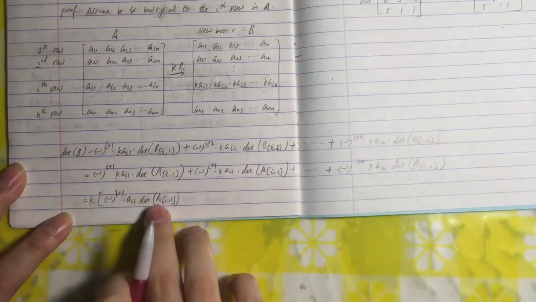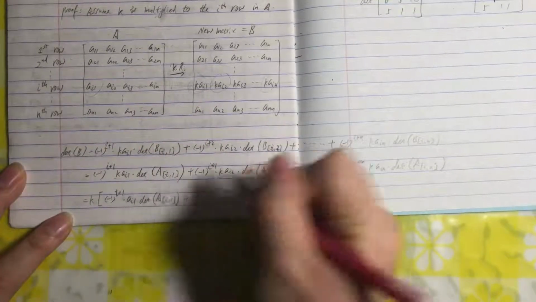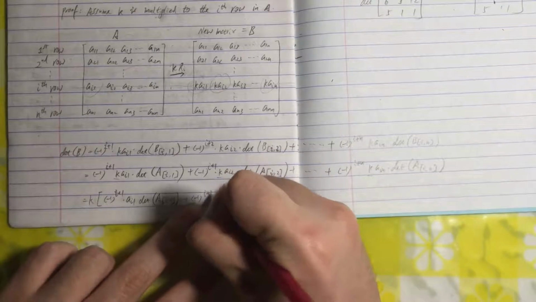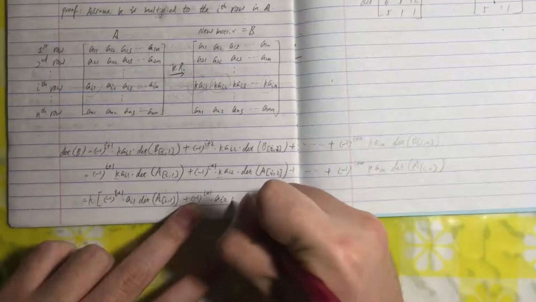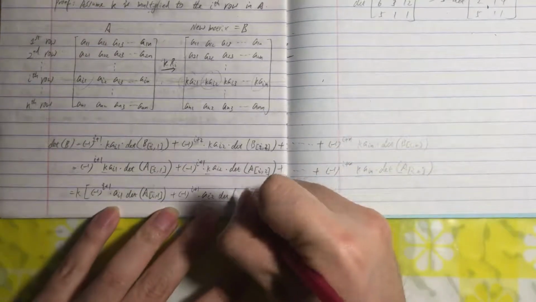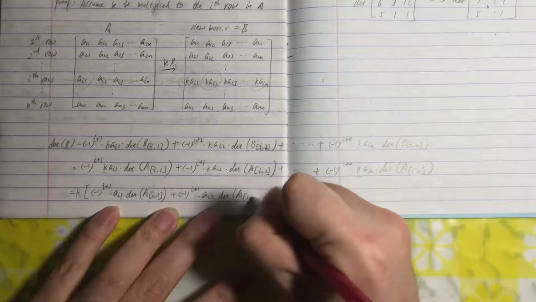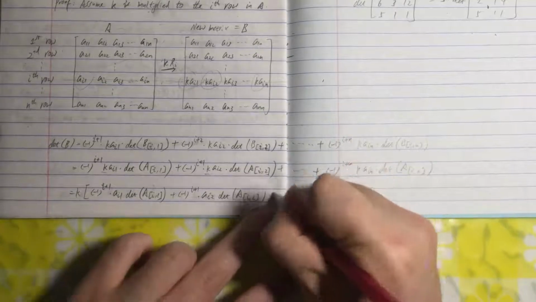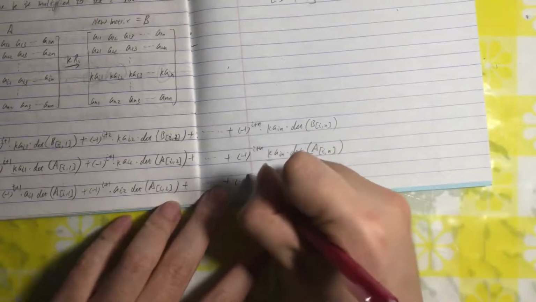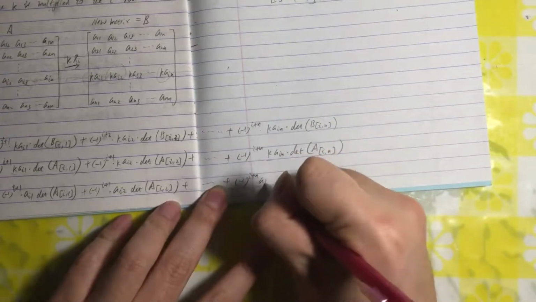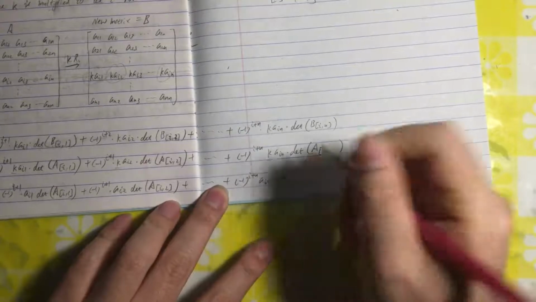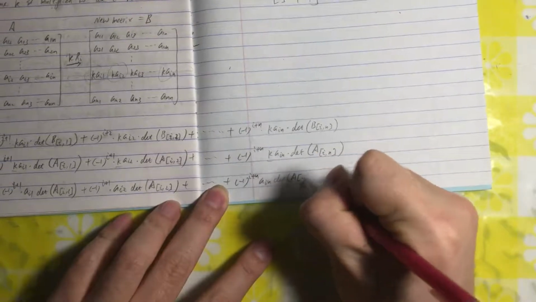That's a submatrix from matrix A by removing the ith row and the first column, plus -1 to the power of i plus 2 times a_i2 times the determinant of the submatrix A sub i comma 2, plus ... -1 to the power of i plus n. I pull out k, I get a_in times the determinant of the submatrix A_in.